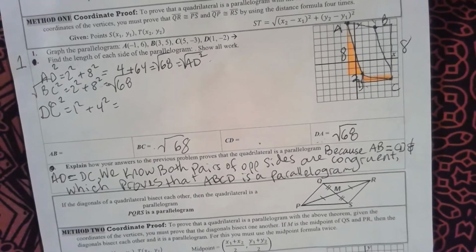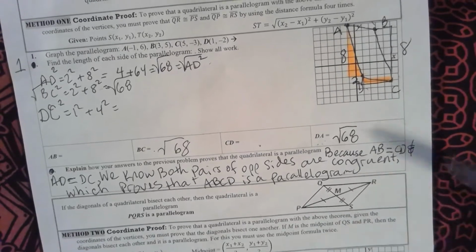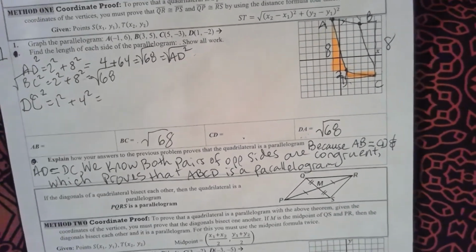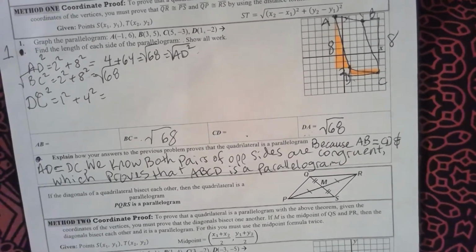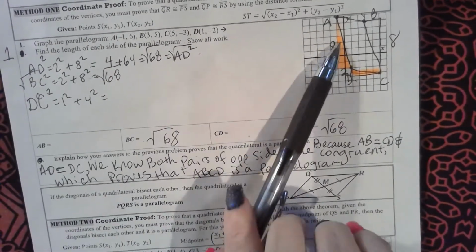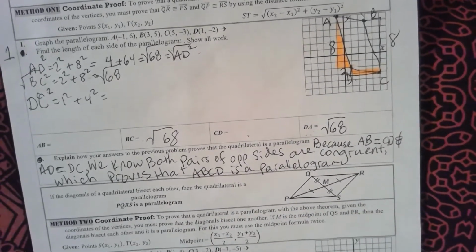Because on your test, you don't have to use a particular method. You can use any one of these 4 methods, but you will have to be able to prove it's a parallelogram. And you will have to be able to calculate the distance or the length of a line segment. You will have to be able to calculate midpoint and slope.